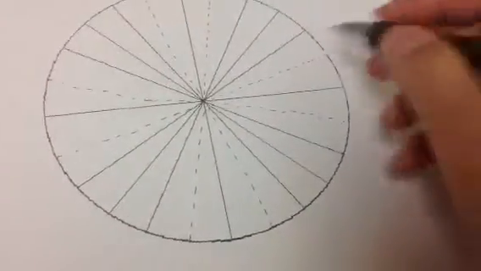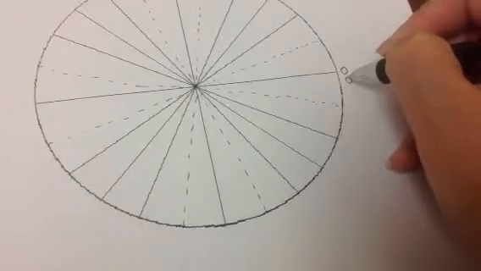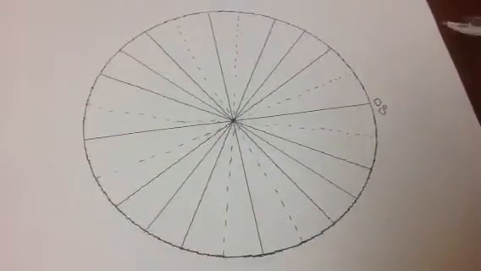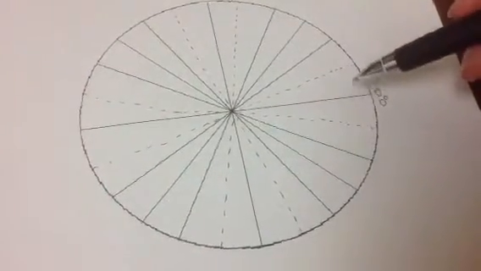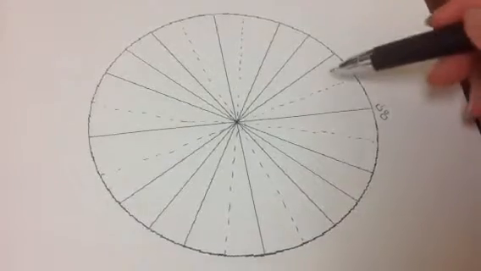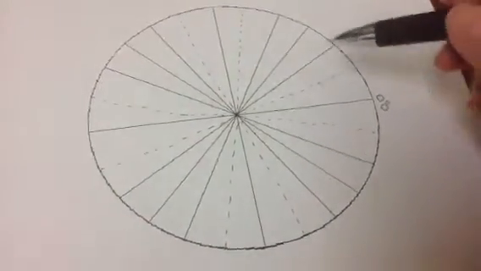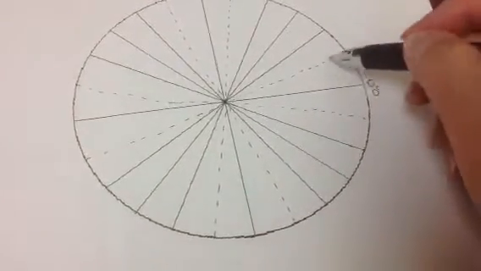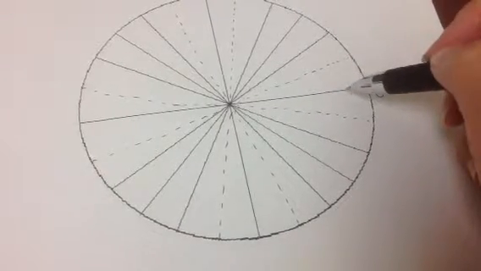So this angle right here, of course, is 0 radians. It's also 0 degrees. If we count in degrees, there's 360 degrees all the way around. Each of these little angles here is 15 degrees. So we can start out by saying this first one is 15 degrees, but this is not one of the standard ones, so I'm not really going to count it.